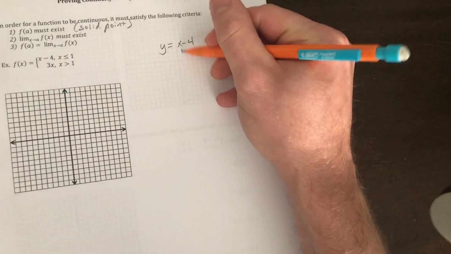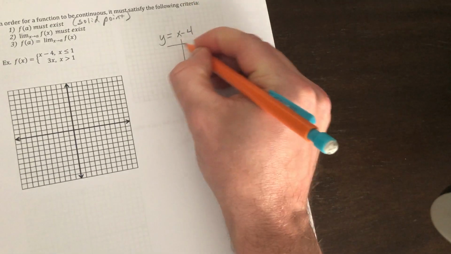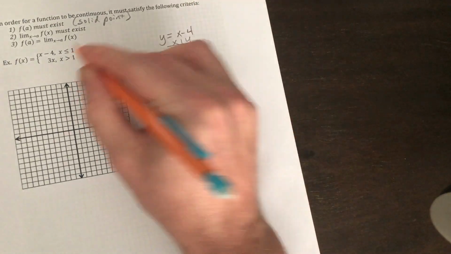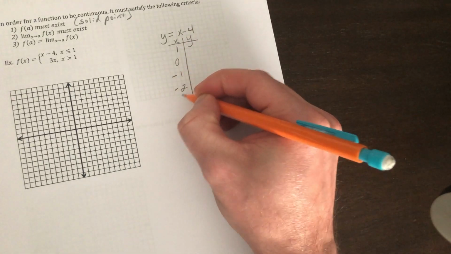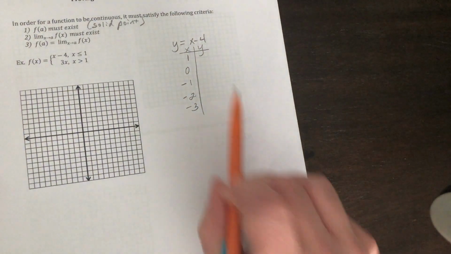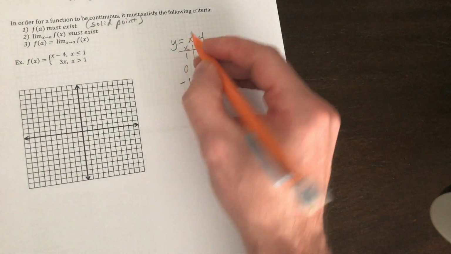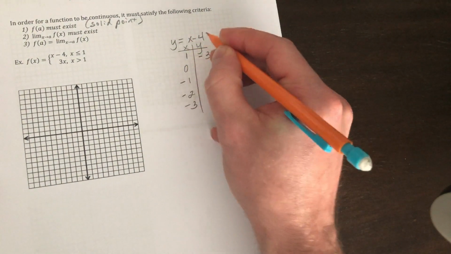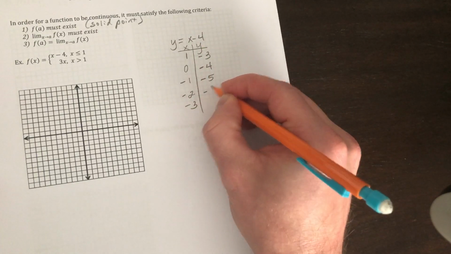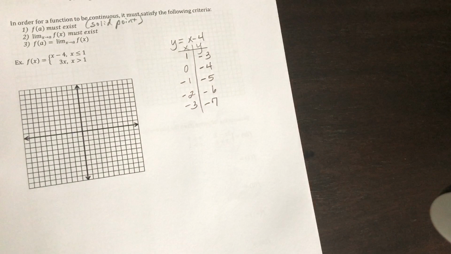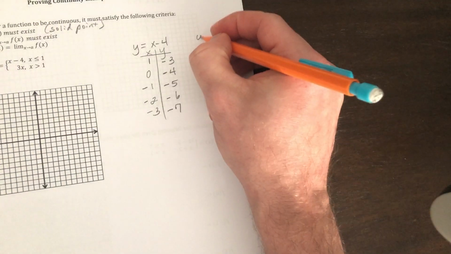Okay, so we're going to go through and we're starting at 1. We're going to pick values less than 1. Okay, so plugging in 1. 1 minus 4 is a negative 3. 0 minus 4 is a negative 4, negative 5, negative 6, and negative 7. Okay, and then y is equal to 3x.